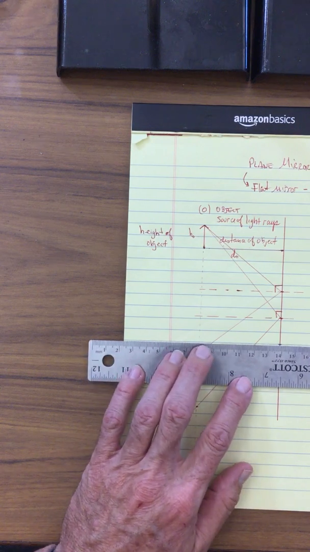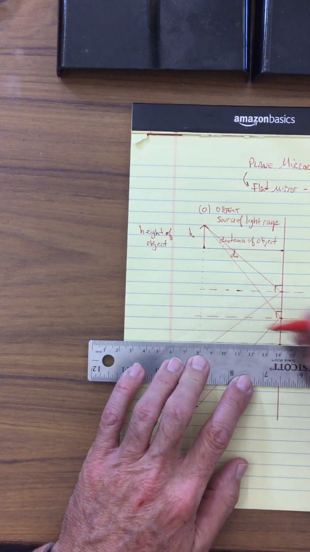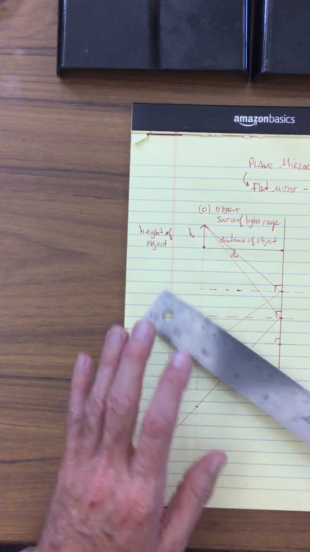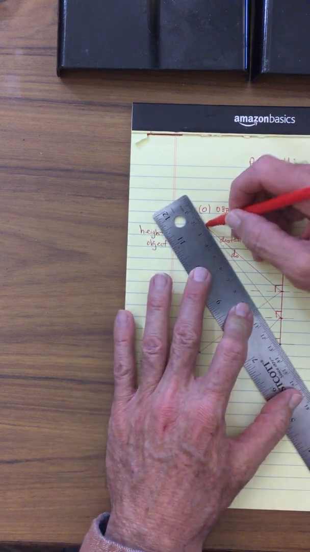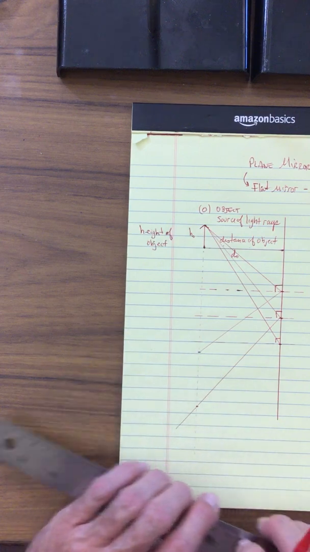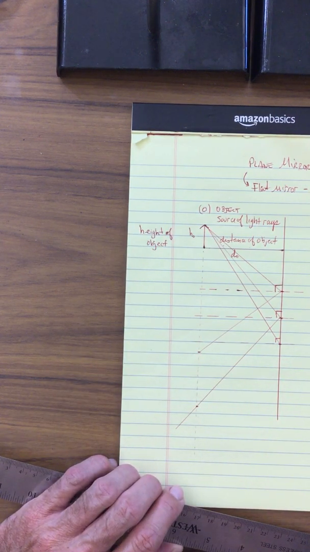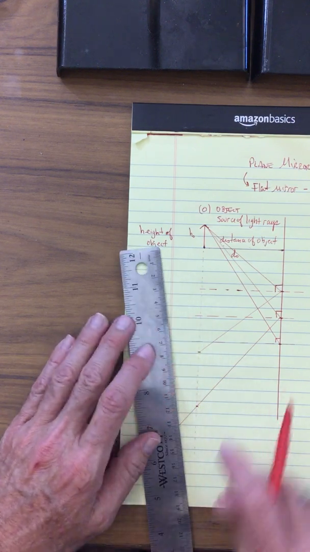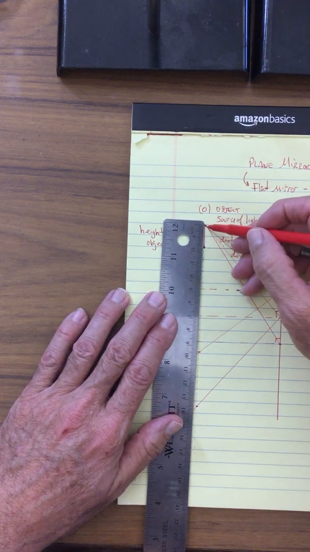And I'm going to draw my normal. Okay. And again, I'm drawing from the point of my object to this point on the mirror, and that light ray is then going to reflect off of that mirror. Let's go ahead and measure how far this is away from the top right here.